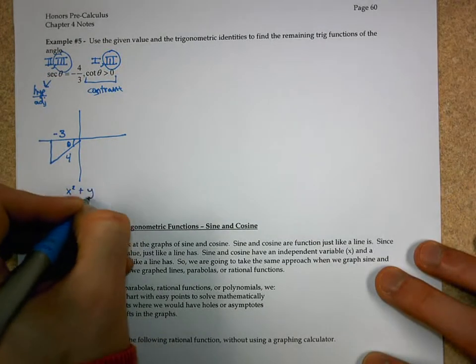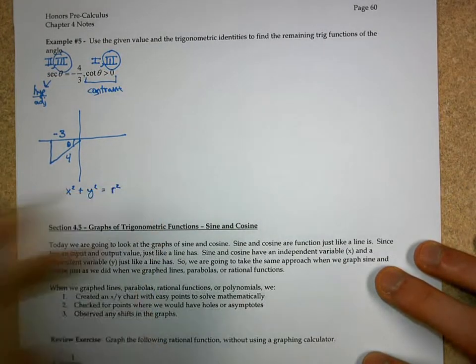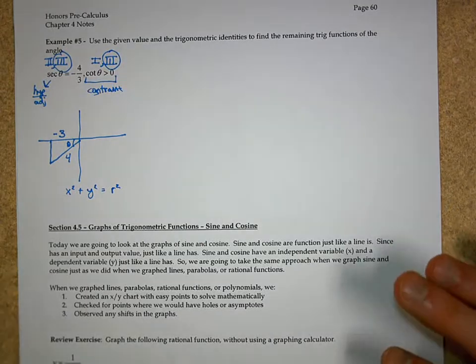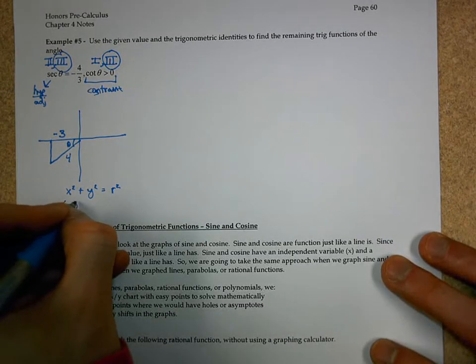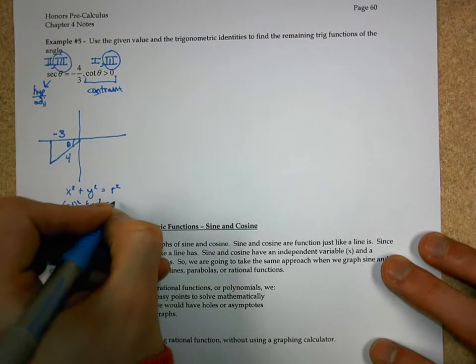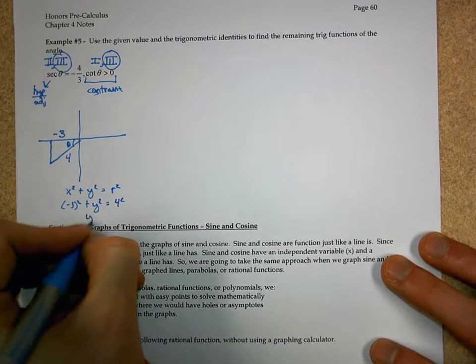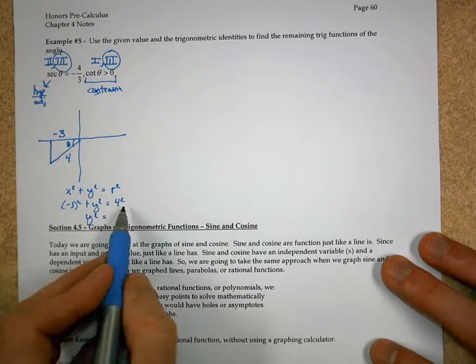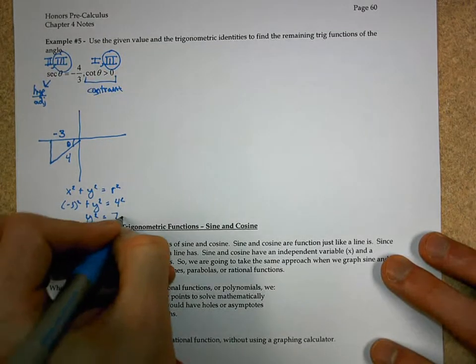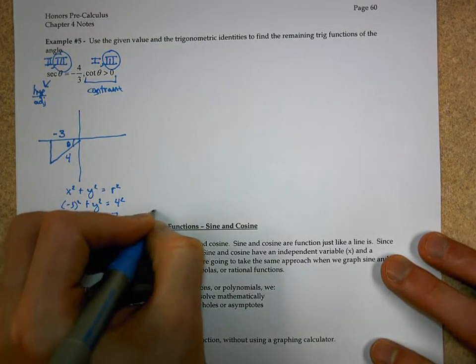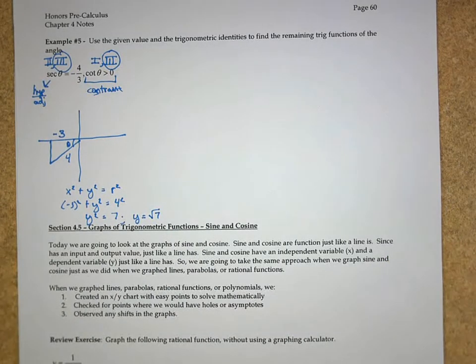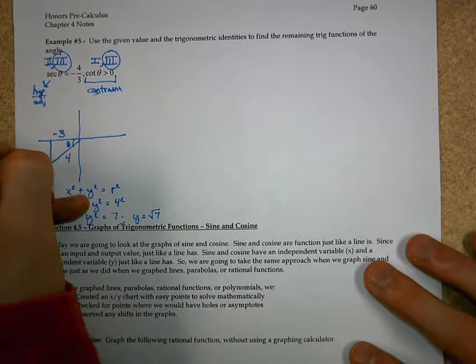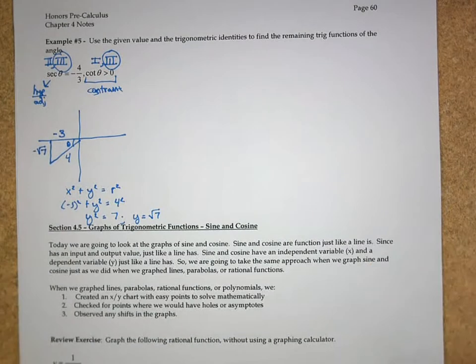So x squared plus y squared is equal to r squared is one way we can use Pythagorean theorem, or a squared plus b squared is c squared. Negative 3 squared plus y squared is equal to 4 squared. Y squared is equal to 16 minus 9, which is 7. So y is equal to the square root of 7. And in this case, since we're going down, it's going to be a negative square root of 7.